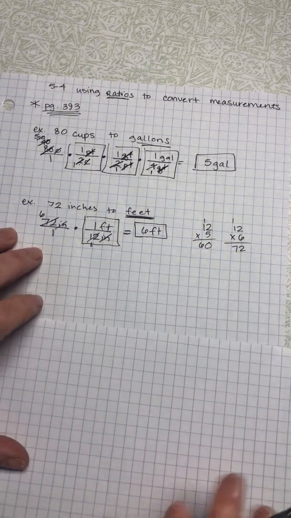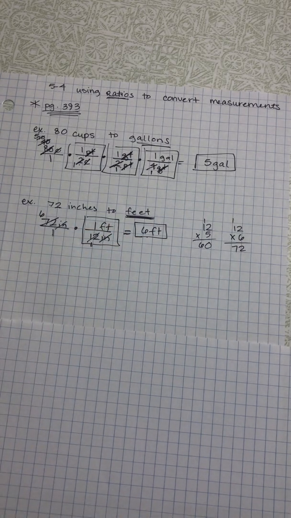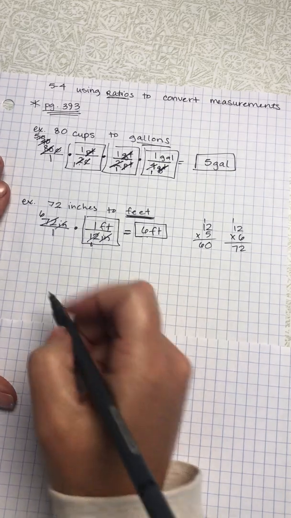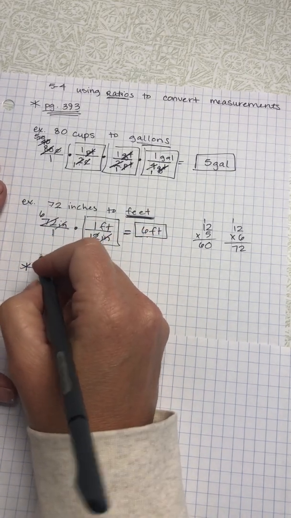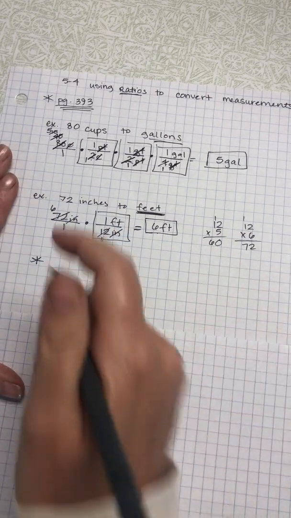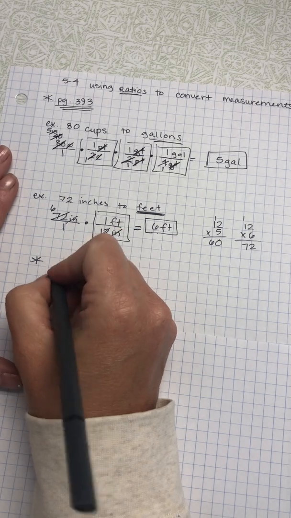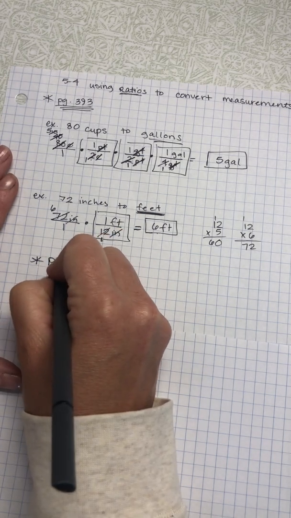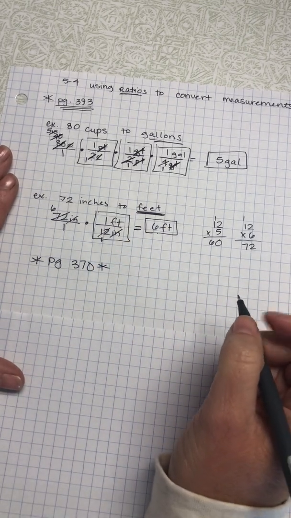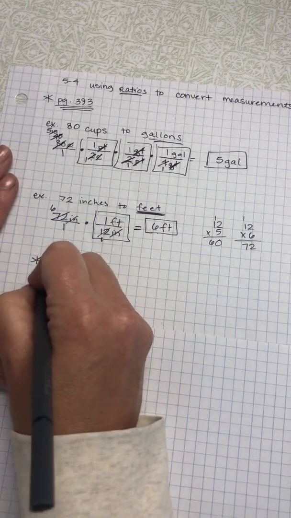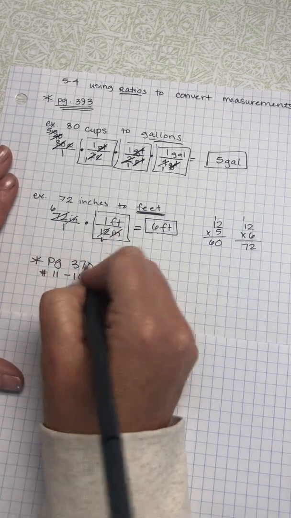For homework tonight, you're going to do 5 or 6 problems just like this. Please be sure to show all of your work. I'll be looking. Make sure that your pictures are clear, okay? Some of you are sending me some fuzzy photos, so I will not be giving you credit if I cannot see your work. We are on page 370 for your homework today, and we're going to be working on numbers 11 through 16, please.